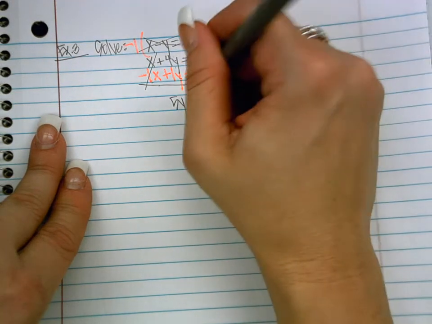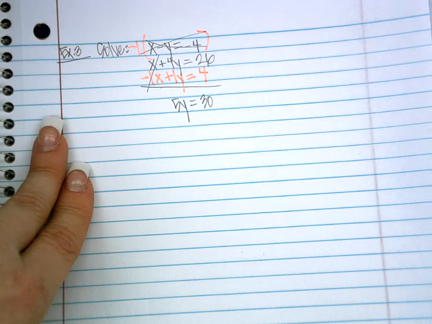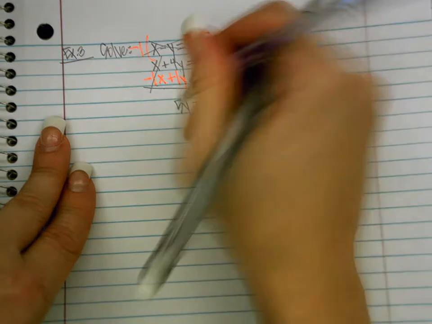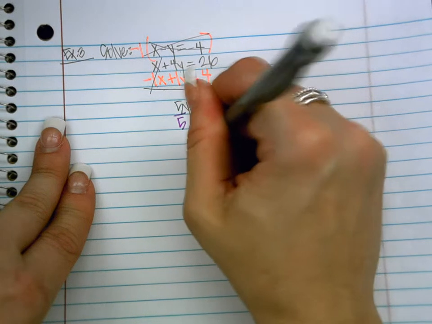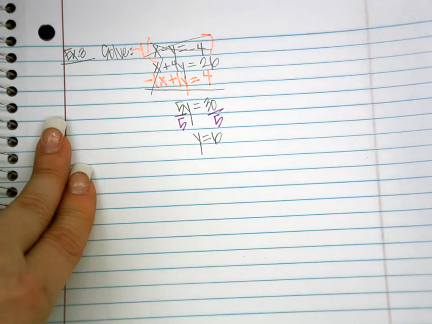30. And then how do we get y by itself? Divide everything by 5. Right? So we get y equals 6. I'm not done. How can I solve for x?